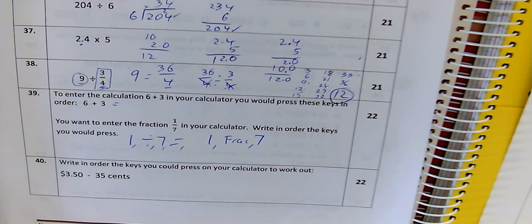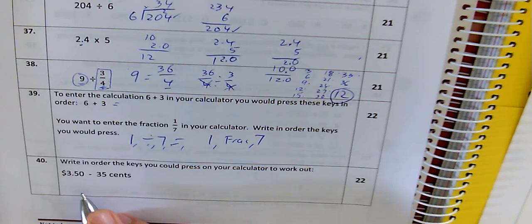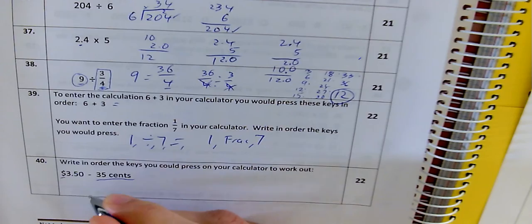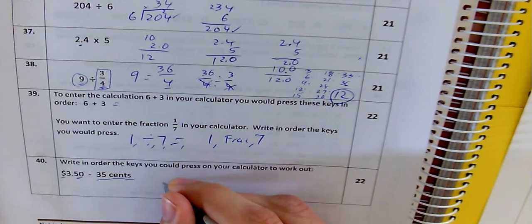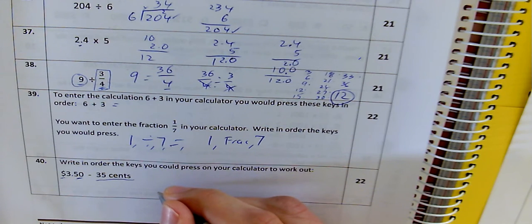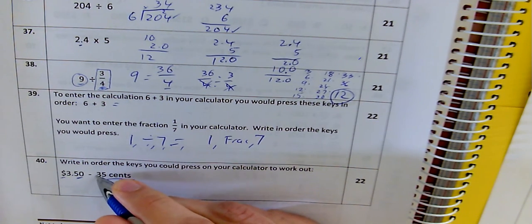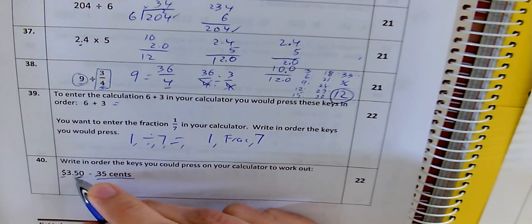And question 40. Right, in order the keys you could press on your calculator to work out $3.50 take 35 cents. 35 cents is different to dollars. Cents is our last part over here, $3.50. So again, if we want things in like terms, we need to make sure that we put the decimal in front of the cents, just like there is over here in dollars and cents.